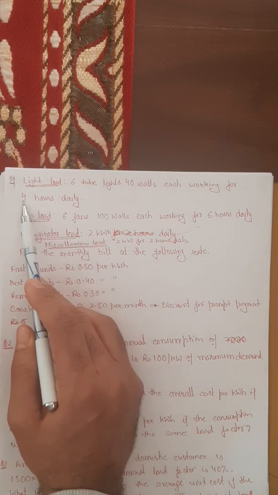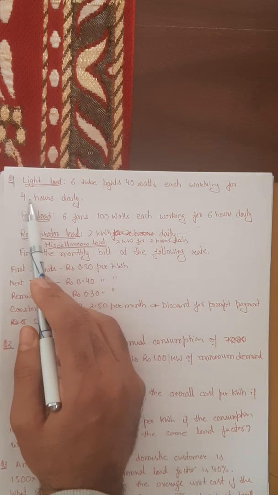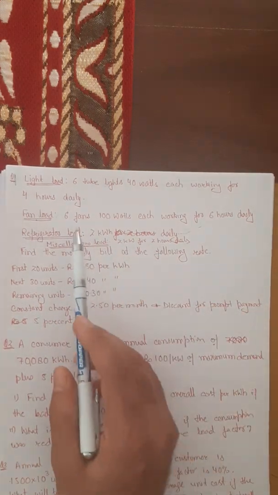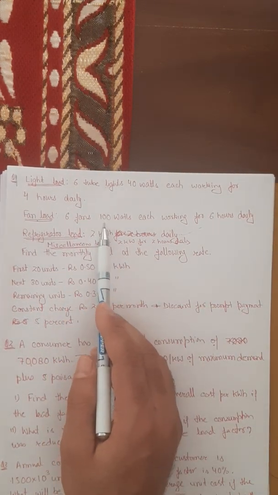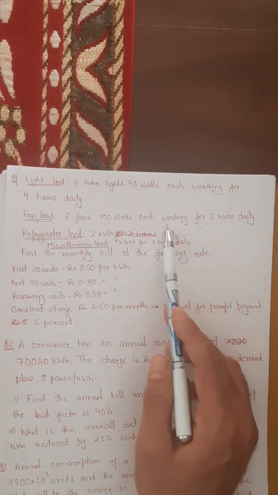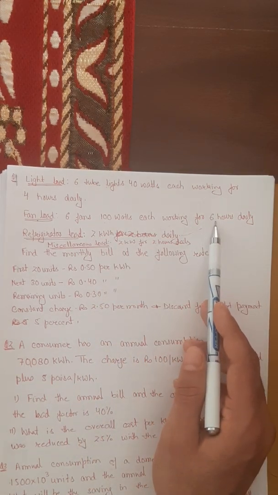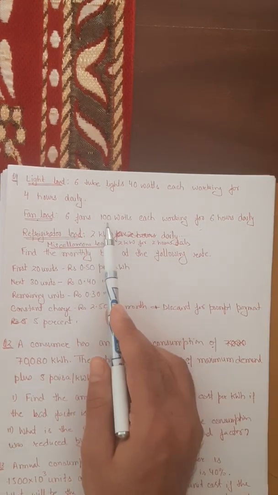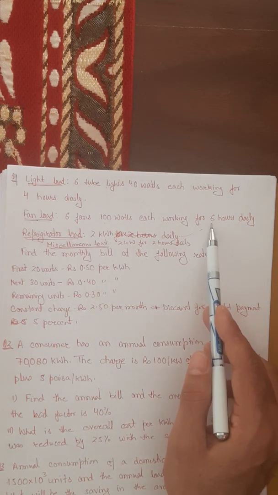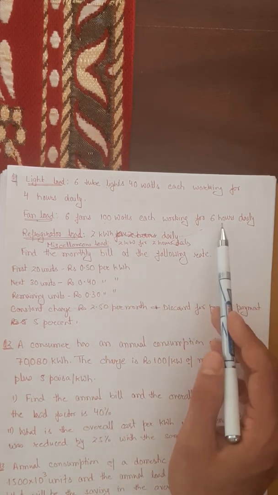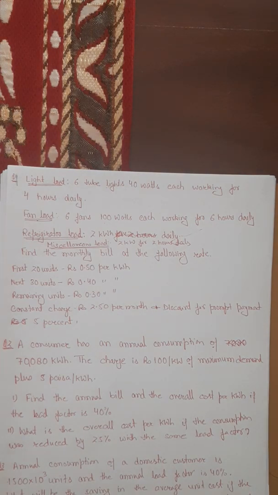240 multiplied by 4. These are the units consumed due to light load. So for the fans, we have 6 fans. Each fan is of 100 watt, and again we are running each fan for 6 hours. So 6 multiplied by 100 is 600 watt, and we are turning the fans on for 6 hours a day. So 600 multiplied by 6, you will get the watt hours.